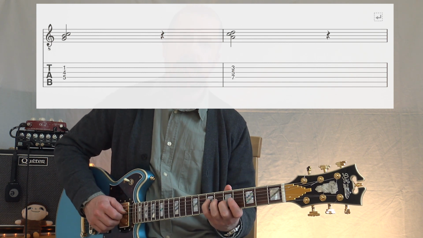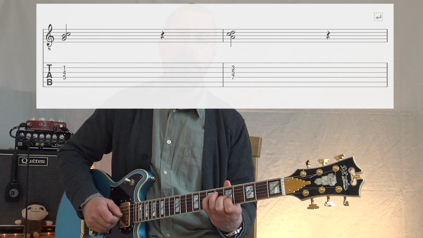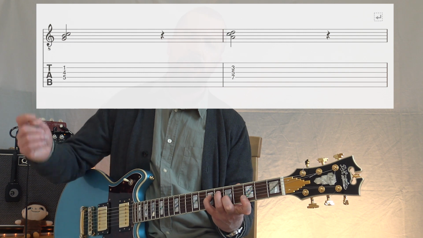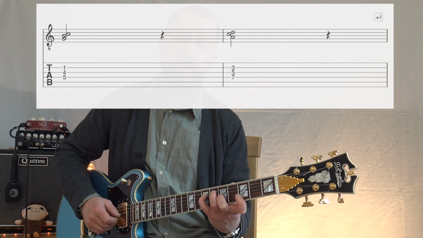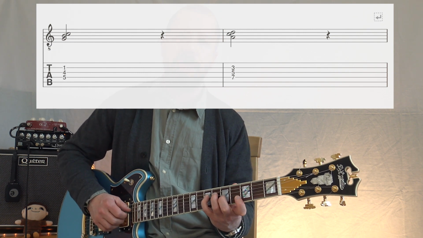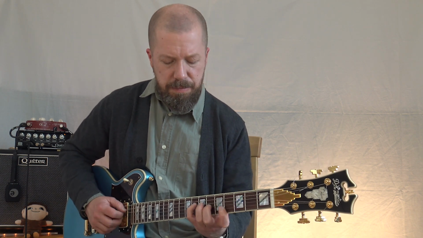Then the A minor, the top note, the E, I replace with a note from the opposite triad. So basically the top note is replaced with a note from the opposite triad. So it's a G triad with a C, A minor triad with a D.